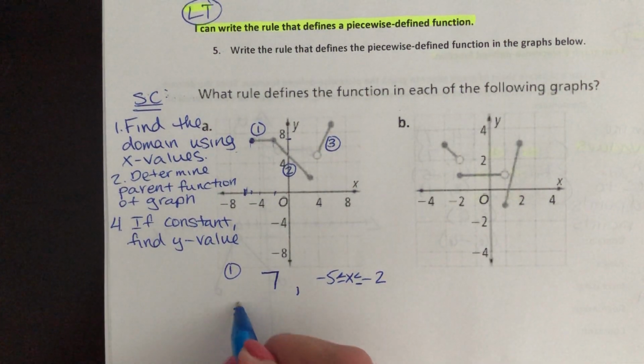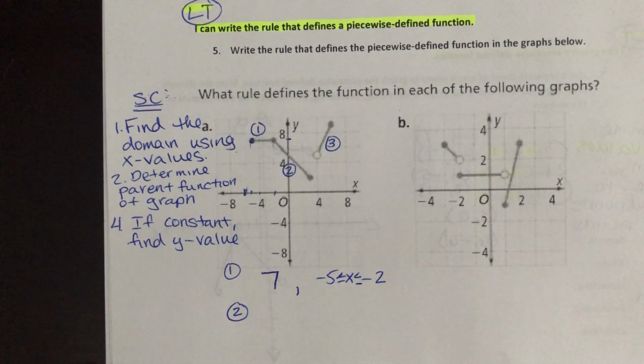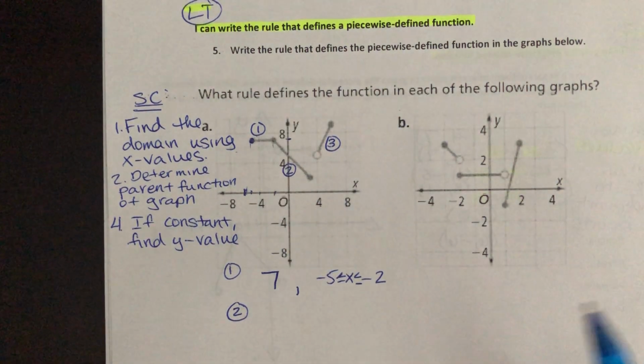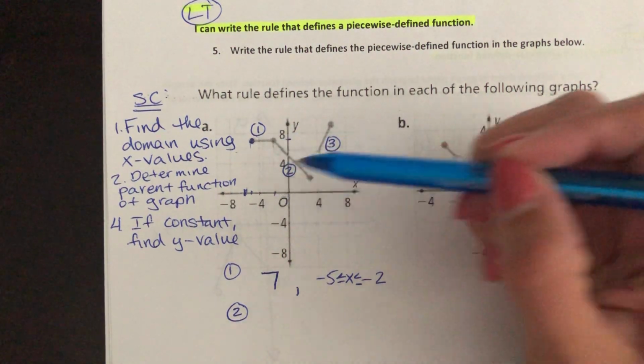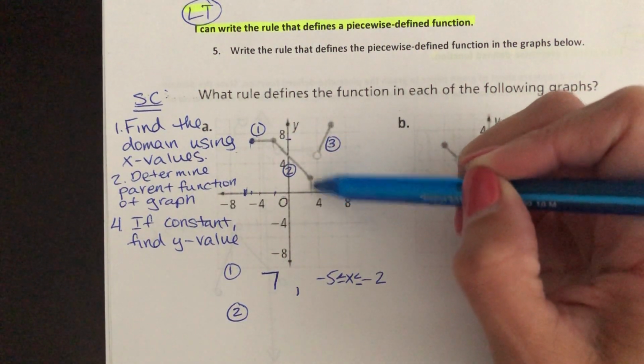All right, let's try another one. Let's try number 2 here. So I want to find my domain using the x values. So that's -2 to 3.